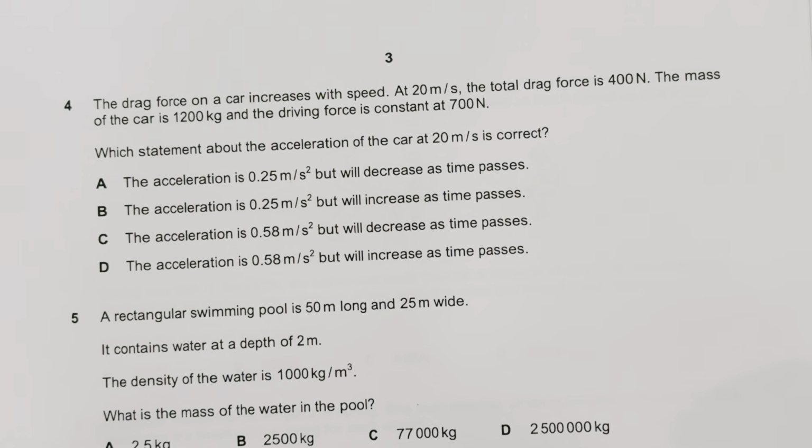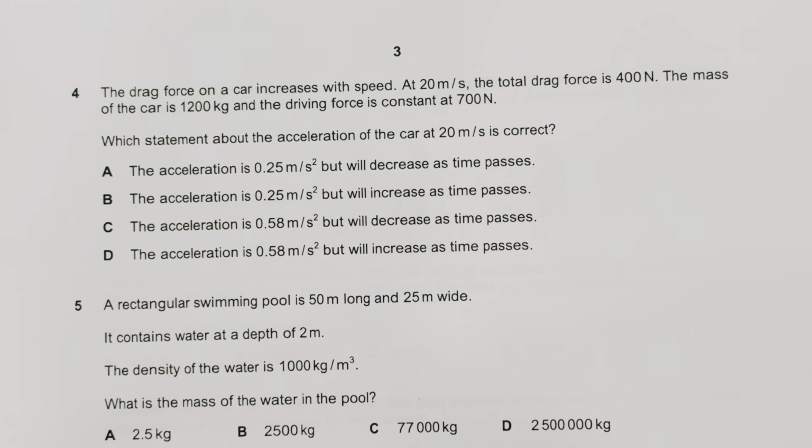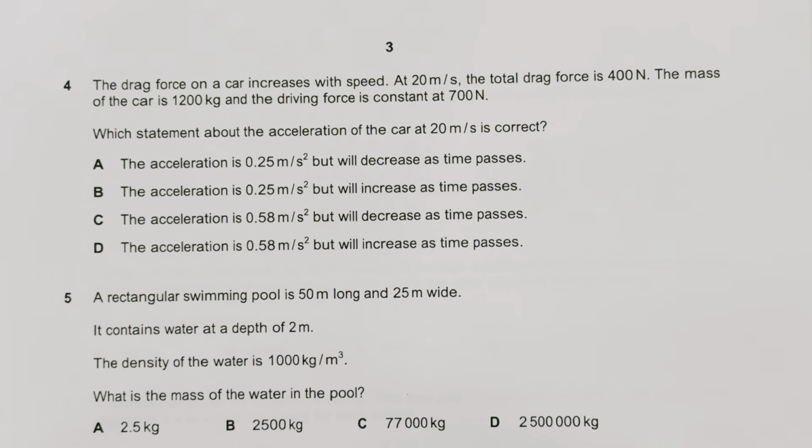Okay, moving to question number 4. The drag force on the car increases with the speed. At 40 meter per second, the total drag force is 400 Newton. The mass of the car is 1200 kg and the driving force is constant at 700 Newton. We need to calculate which statement about the acceleration of the car at 20 meter per second is correct.